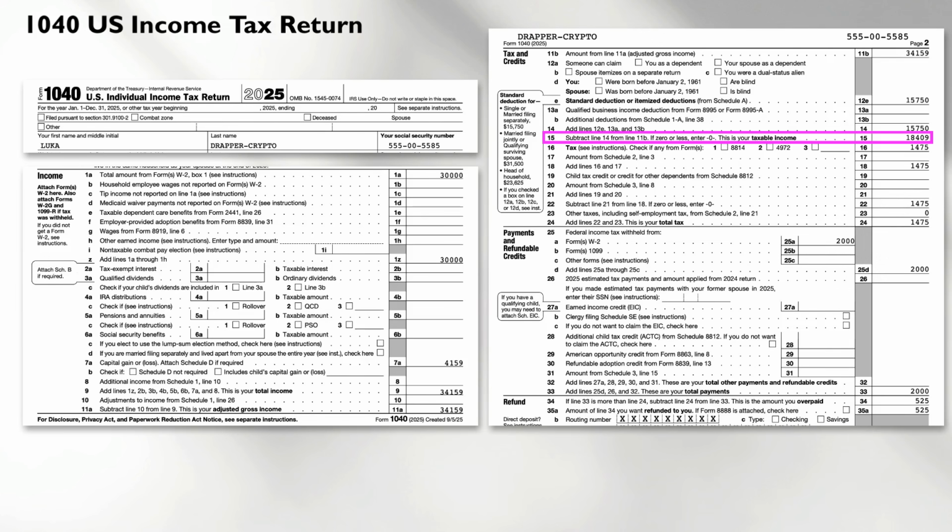The tax software calculated tax on that amount of $1,475. Since Luca already had $2,000 withheld from his W-2 job, he would receive a refund of $525.